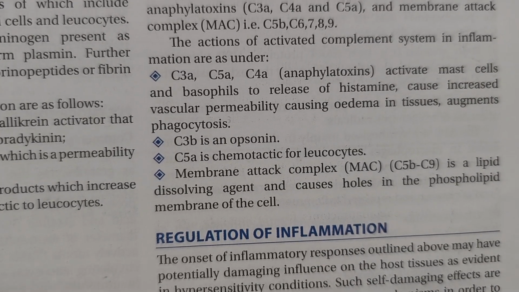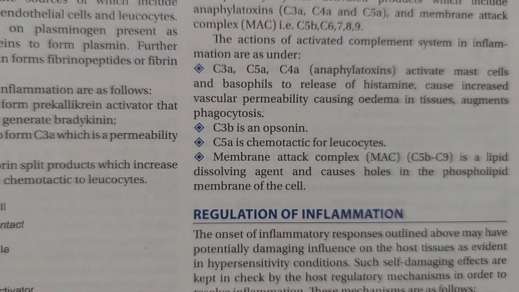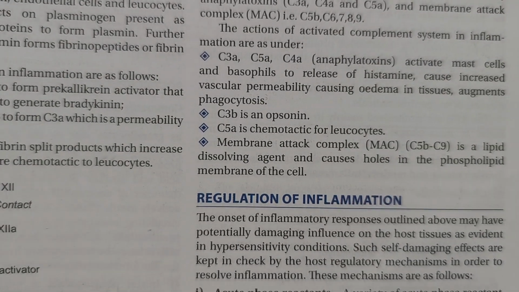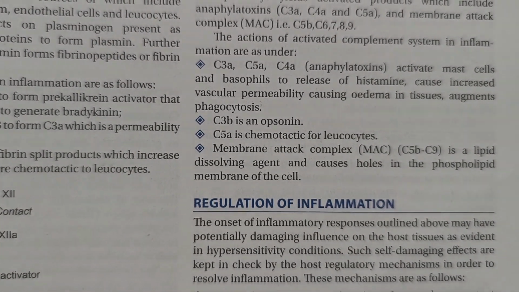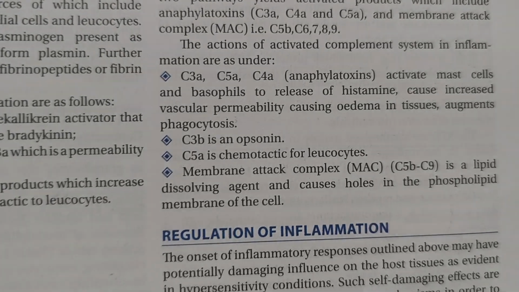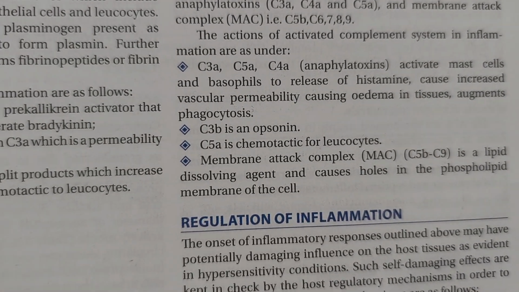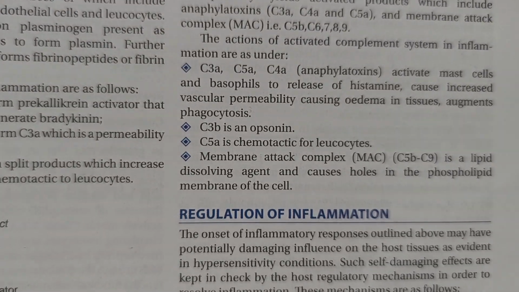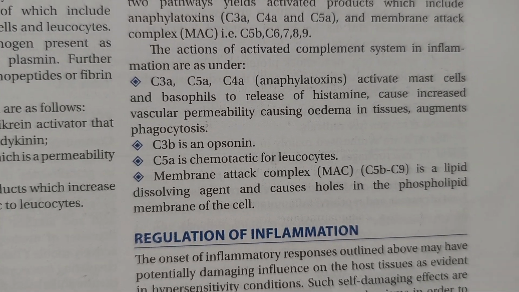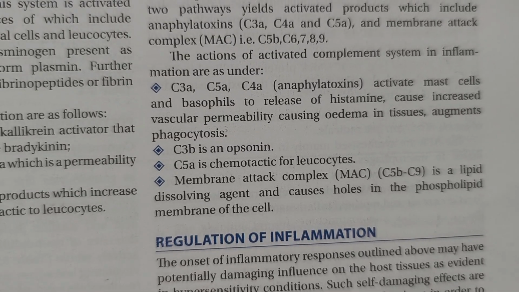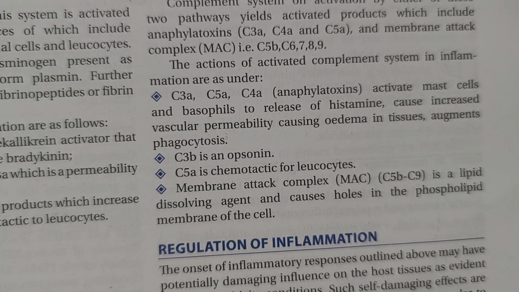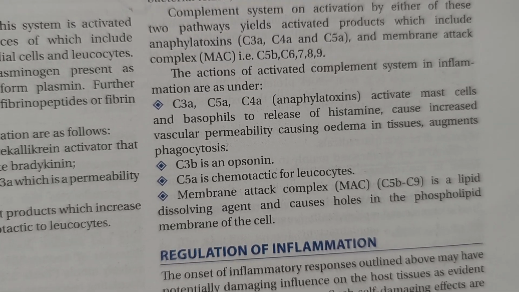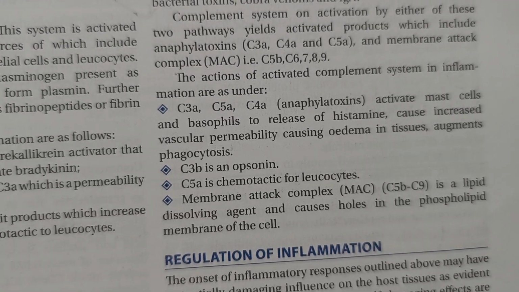and augment phagocytosis. So what do C3a, C5a and C4a do? They activate mast cells and basophils to release histamine, which increases vascular permeability, which leads to movement of proteins into the extravascular space in the tissues, which leads to edema in tissues, and augments phagocytosis. C3b is an opsonin. C5a is chemotactic for leukocytes. Membrane attack complex, MAC, is a lipid dissolving agent and causes holes in the phospholipid membrane of the cell.